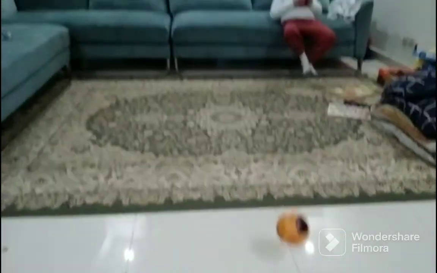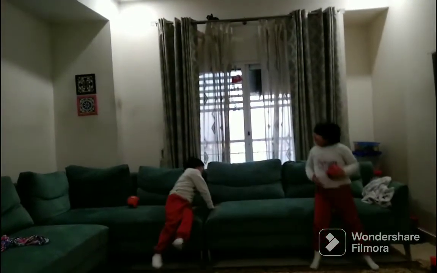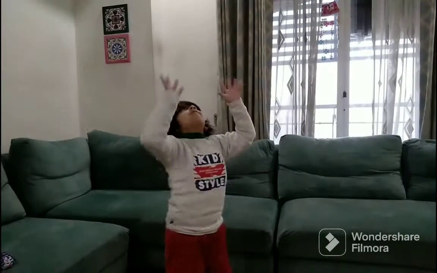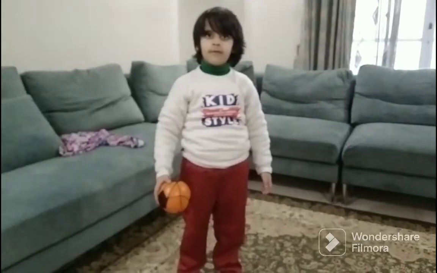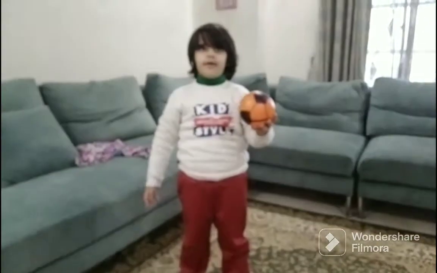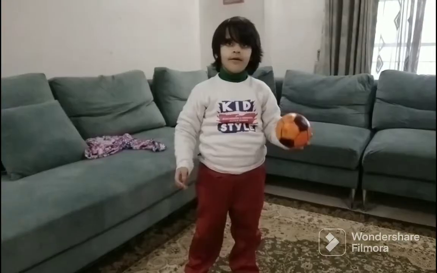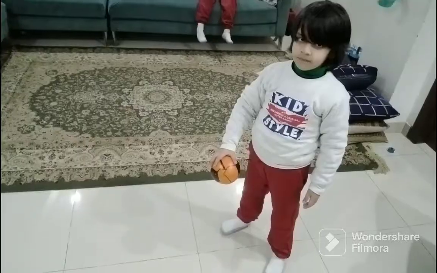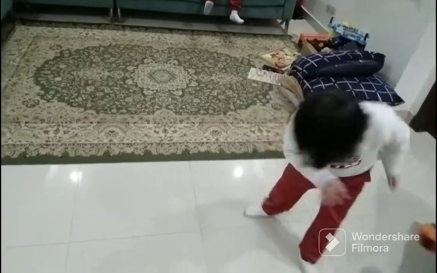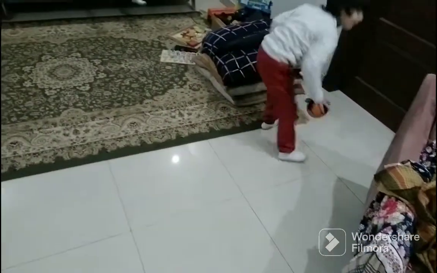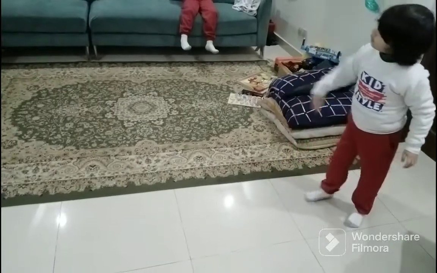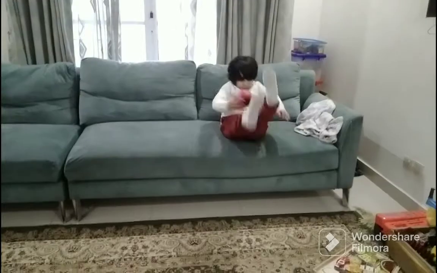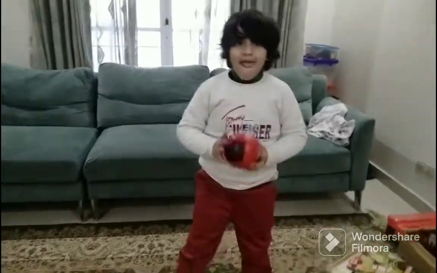Ow! Got my feet! Oh, it almost touched the middle of the bed. 2, 3. Perfect. 1, 2, 3, start. Oh my god. Can you do it again? Yes. Start. Oh, 3 jumps it did. 1, 2, 3, 4. Okay. Ahmad showed us 3 stunts.